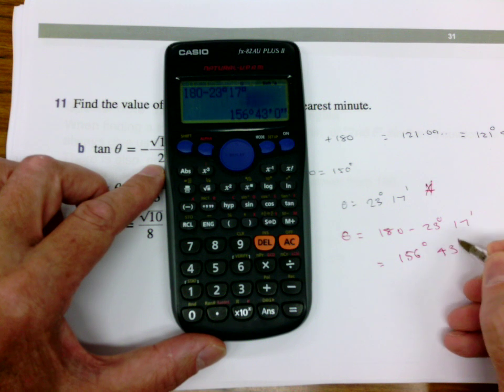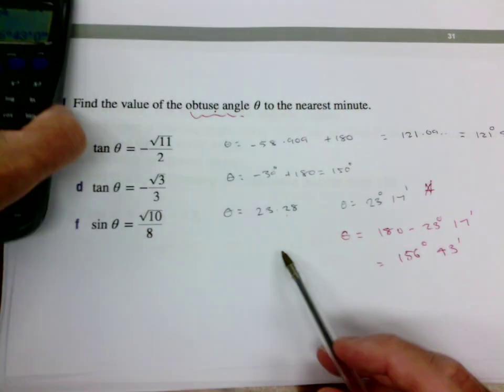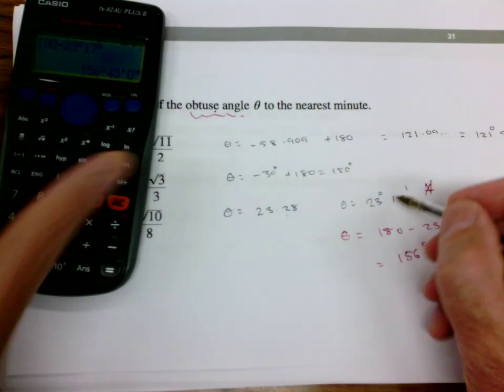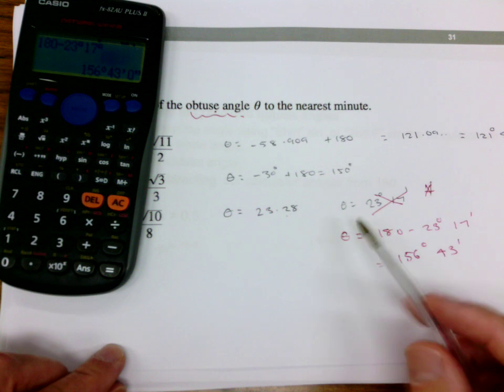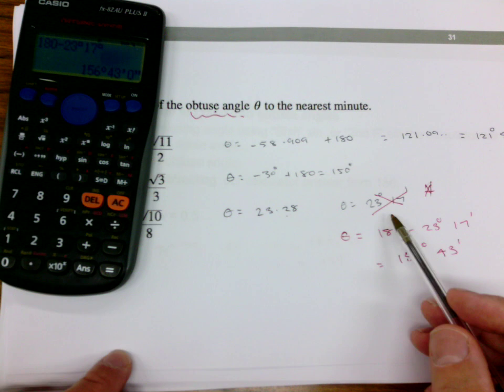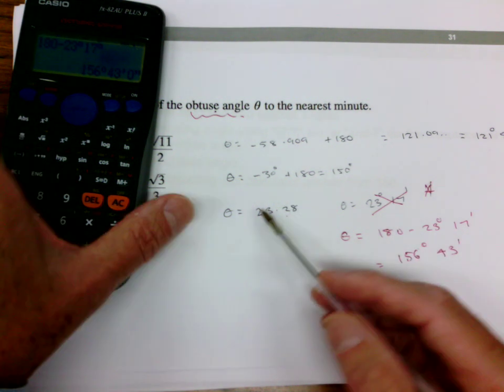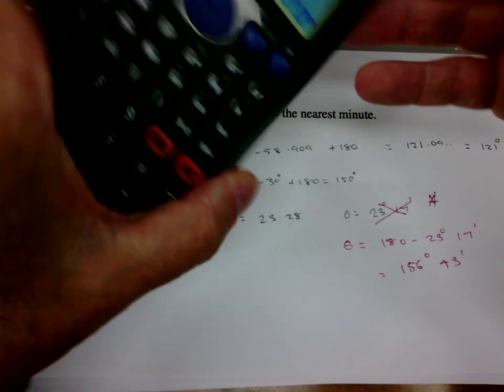43 minutes. And we had to re-enter that, but normally, right back here, when I got this answer, I would have just subtracted it from 180. So I would have gone 180 minus answer, because that would have been stored in there. So you don't usually have to re-enter it. When you notice you're finding an obtuse angle, that's what you do.